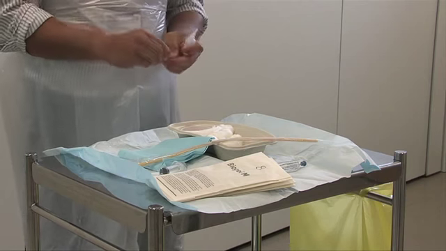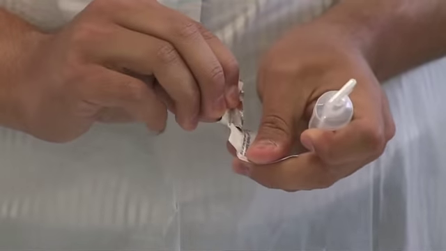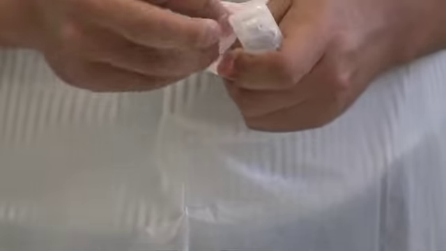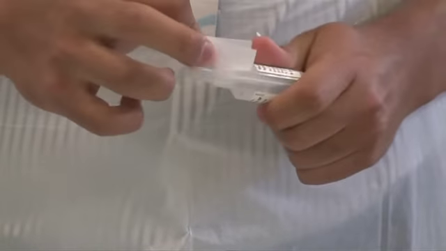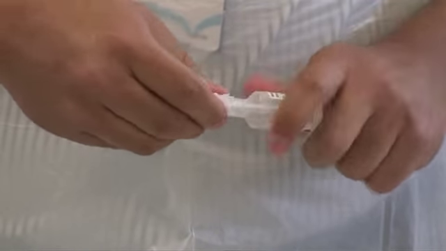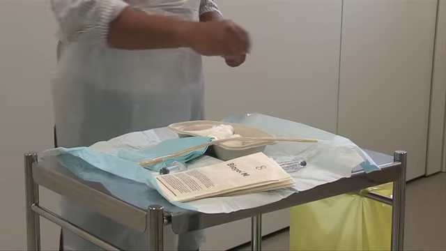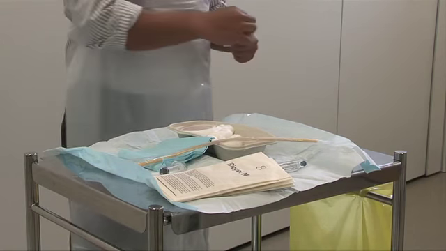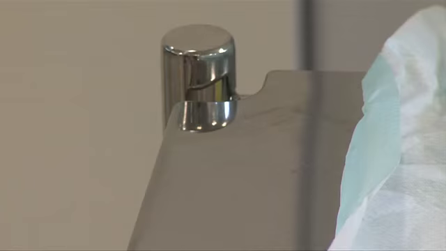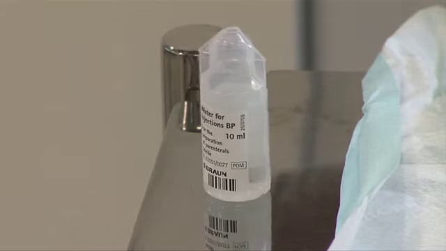Cleanse the container of sterile water using an alcohol wipe and remove the seal from the ampoule. At this stage, double glove before proceeding.